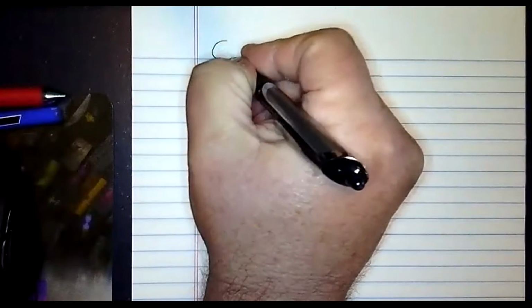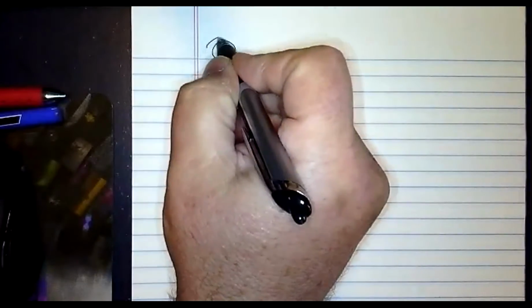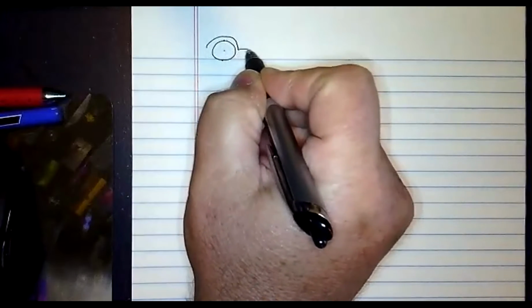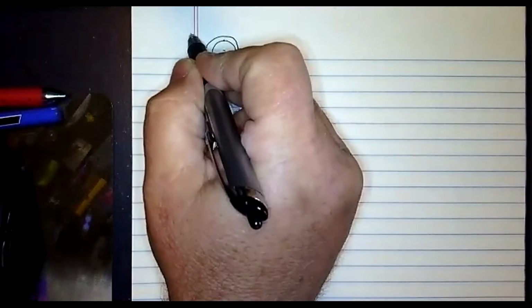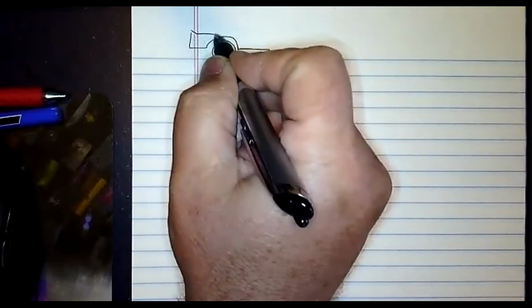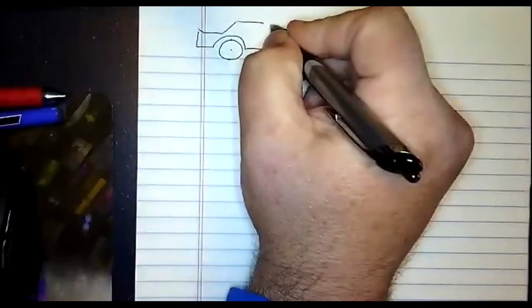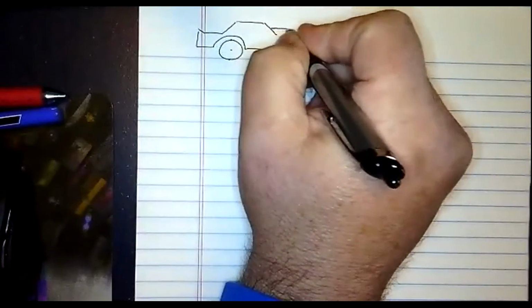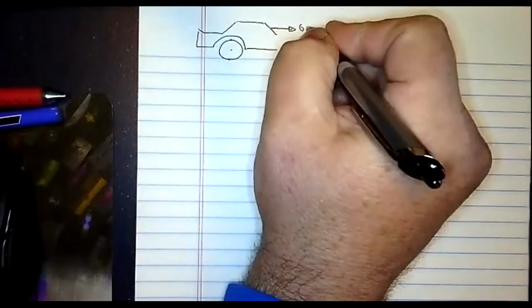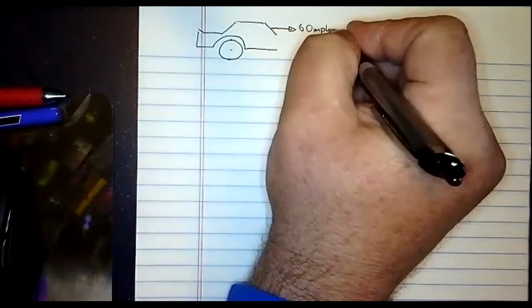So this is going to be a car tire. And this will be the center of the car tire. This will be the top, and this will be the bottom. What I want you to imagine is it's a car tire or a truck tire or whatever. Now let's imagine that the car is actually moving at 60 miles per hour to the right.